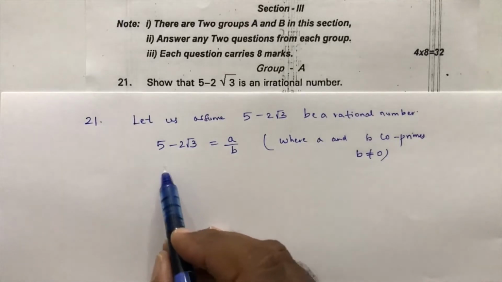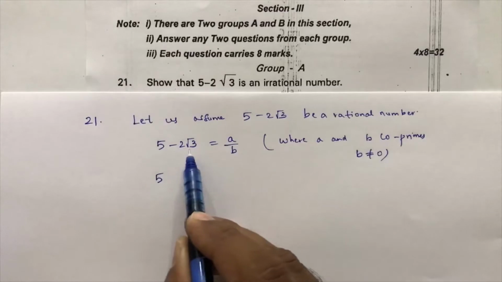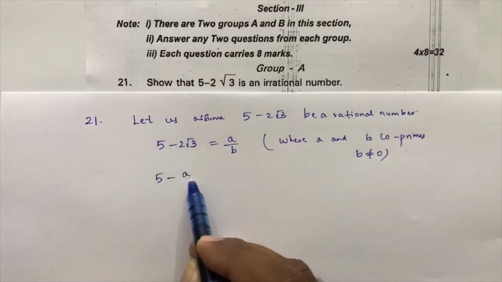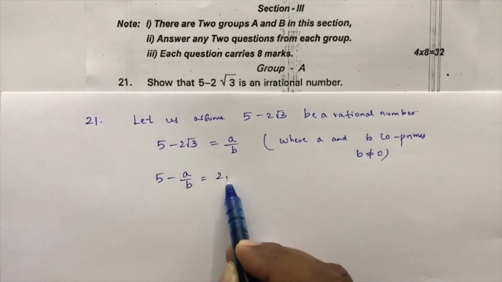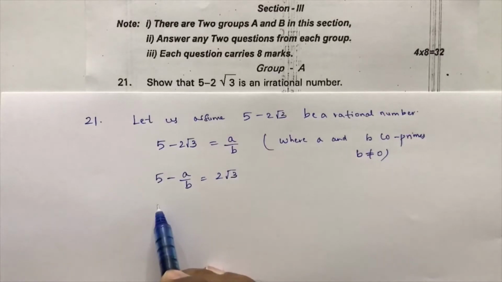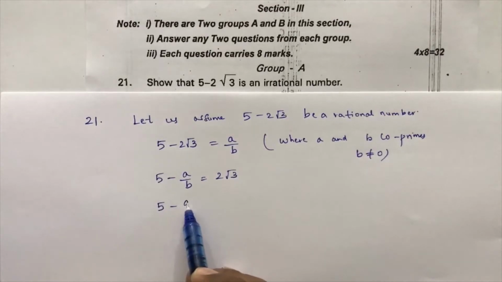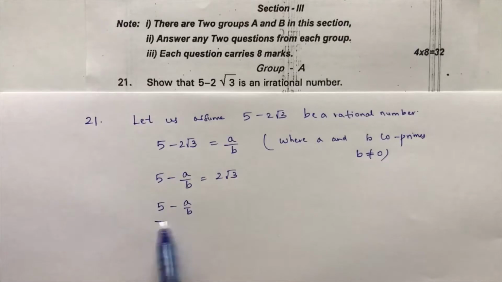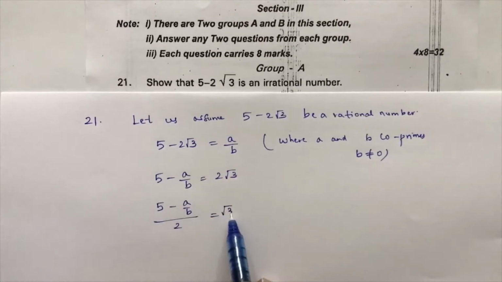Now here 5 minus 2 root 3 equals a by b. So 5 minus a by b equals 2 root 3. So (5 minus a by b) by 2 equals root 3.